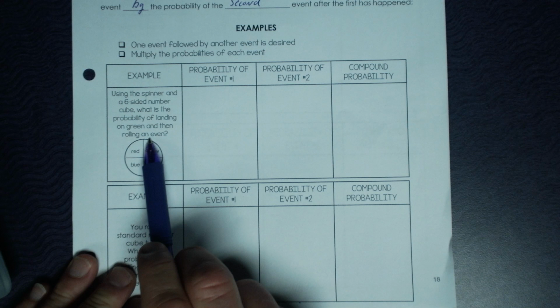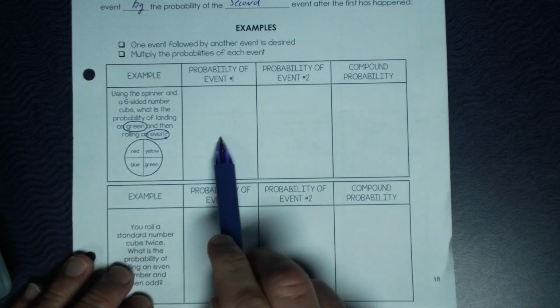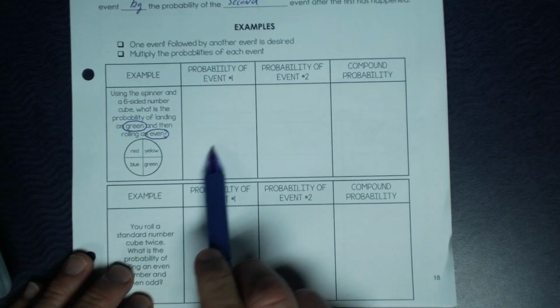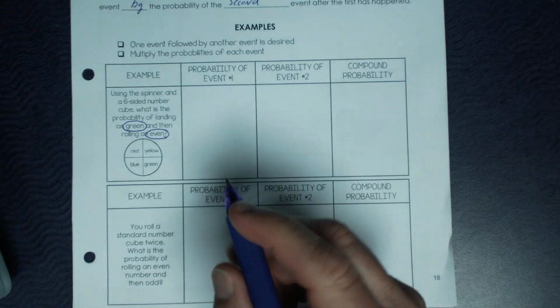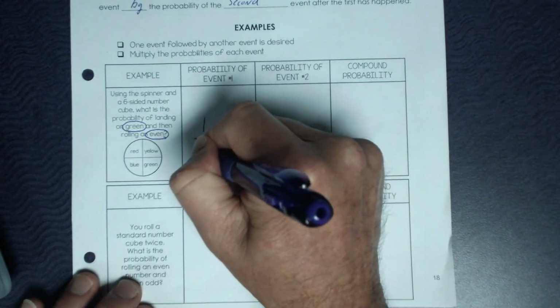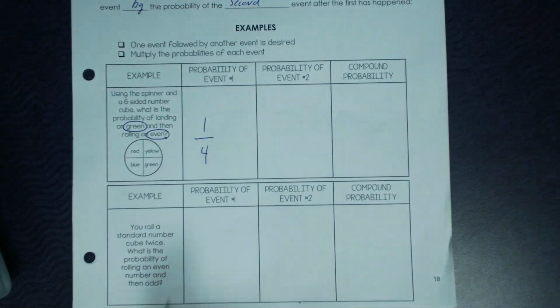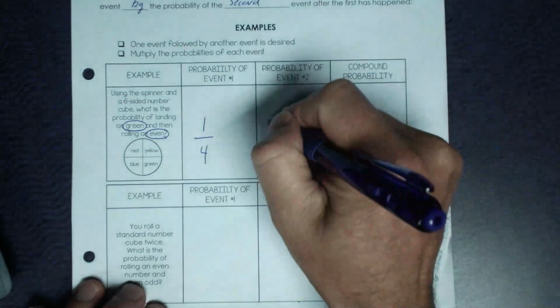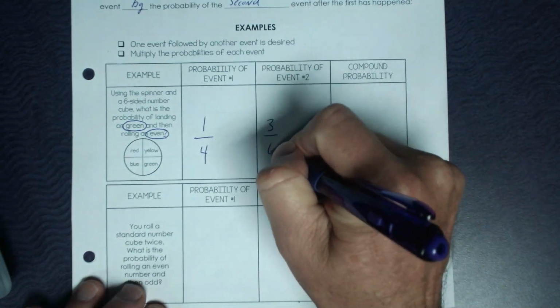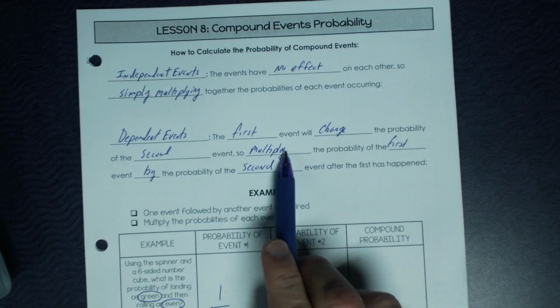landing on a green as you spin it and rolling an even number. Okay, so your notes are divided up into events. The first event is going to be the spinner. The probability of landing on a green is 1 out of 4. 4 colors and there's 1 green. The second event is the dice. What's the probability of landing on an even? We know this is 3 out of 6, but that reduces to 1/2.